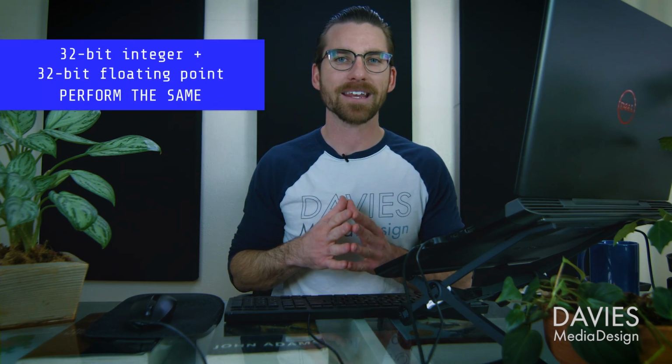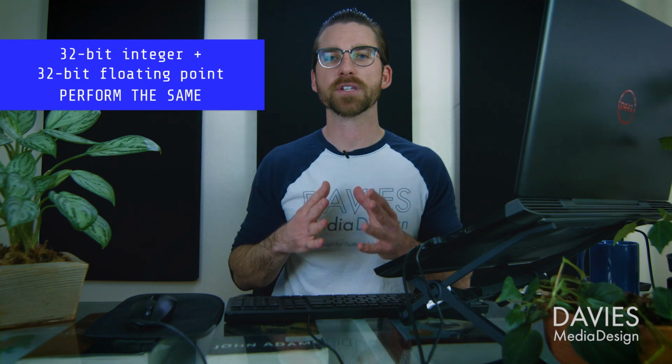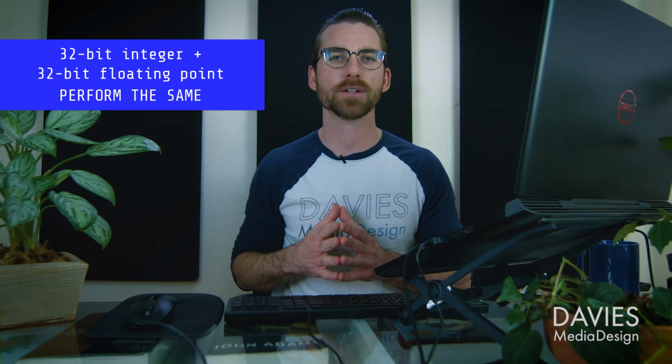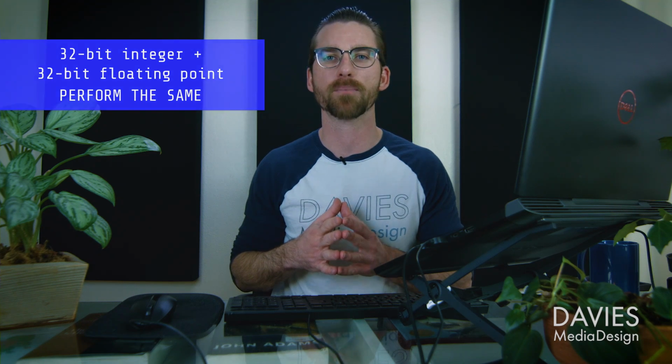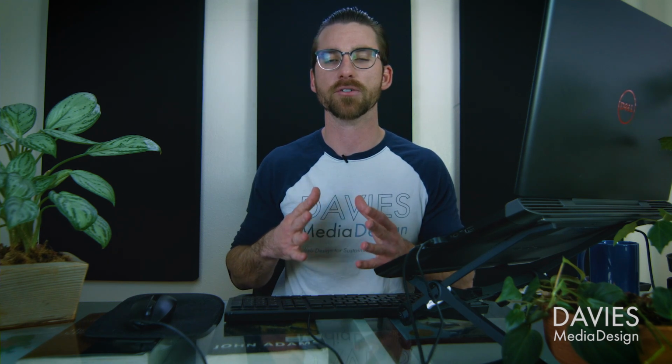Finally, there is no performance trade-off between 32-bit integer precision and 32-bit floating point precision. Both of these precision modes will perform equally on your computer, but because GIMP's operations happen in 32-bit floating point, choosing this option will lead to higher precision in GIMP than choosing 32-bit integer.